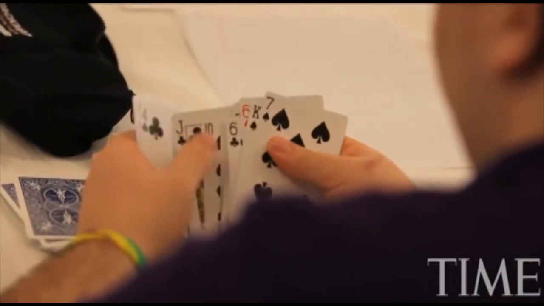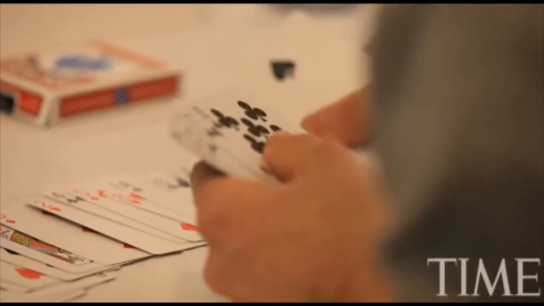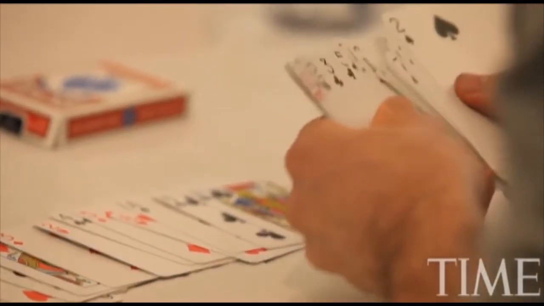They have a deck of cards, and you pick it up, and you run through it as fast as you can, and then you pick up a second deck of cards and reassemble that one to match the first deck without looking at it.